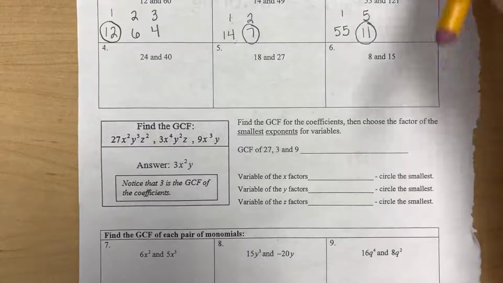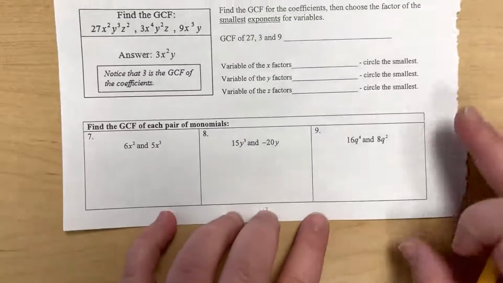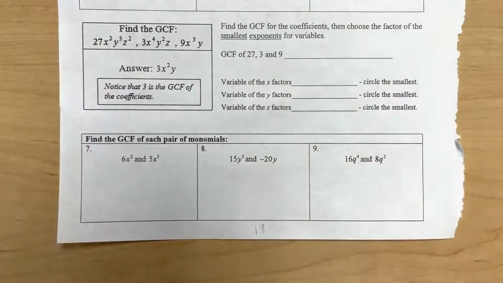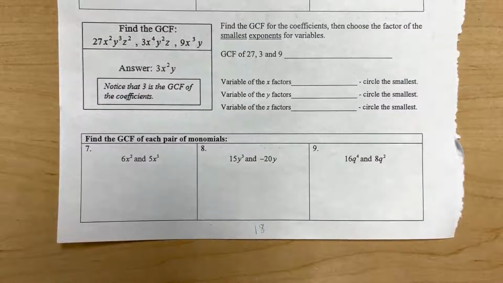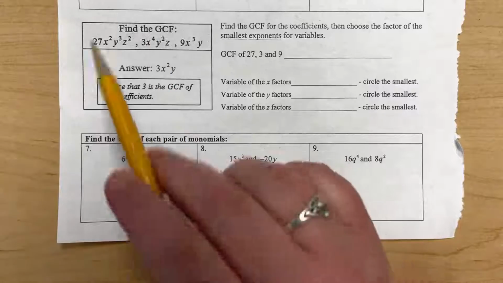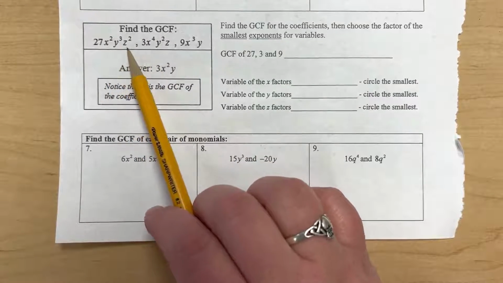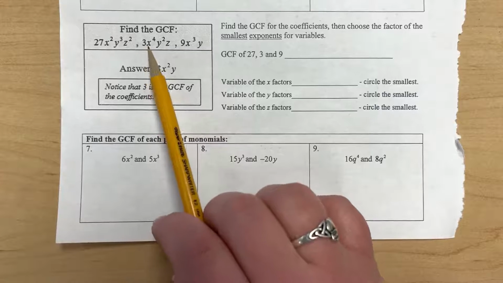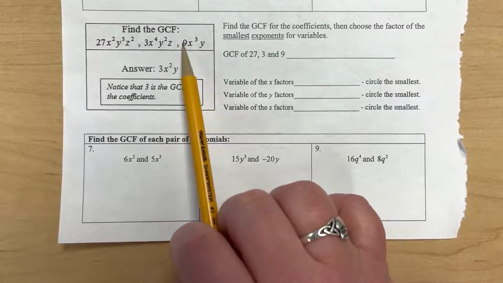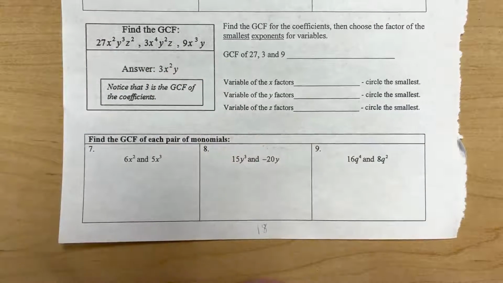Now, if we go down to the bottom, sometimes you not only need to find the GCF of numbers, but you need to find the GCF of variables as well. So the example that we have is find the GCF of 27x squared y cubed z squared, 3x to the 4th y squared z, and 9x to the 3rd y. So this time we have 3 numbers that we have to find the GCF of. So let's start with that.